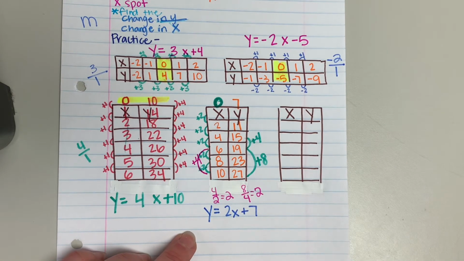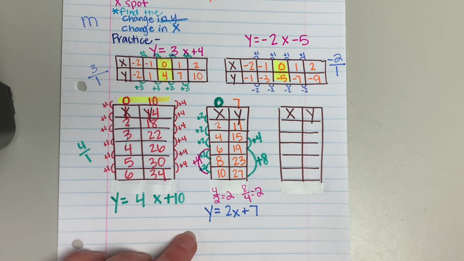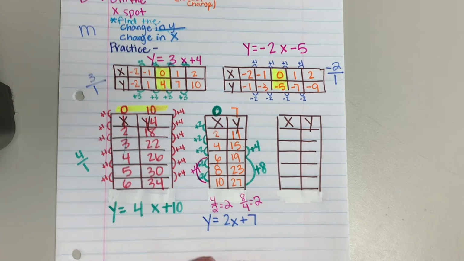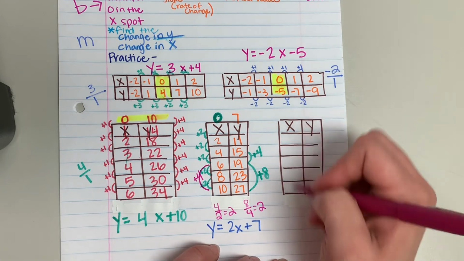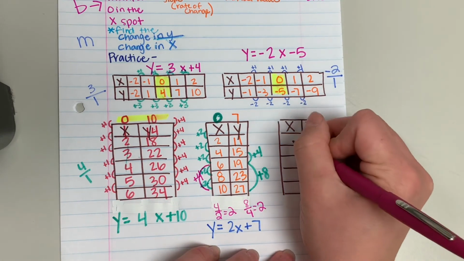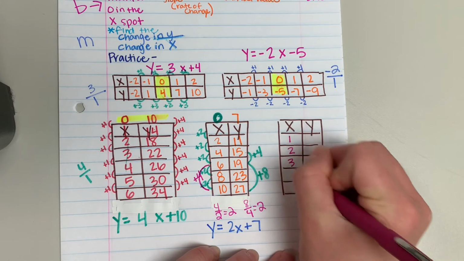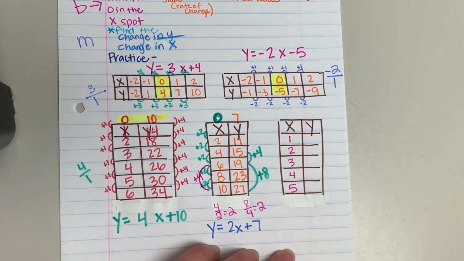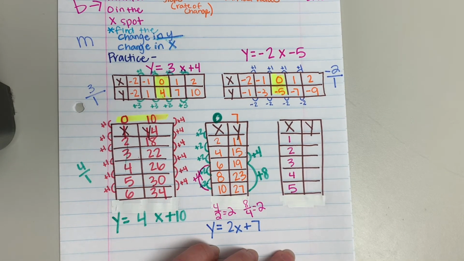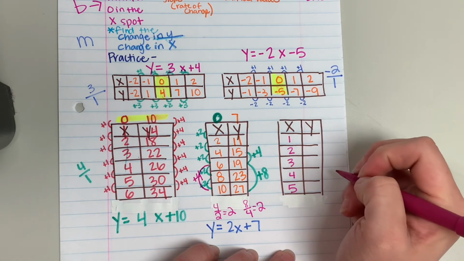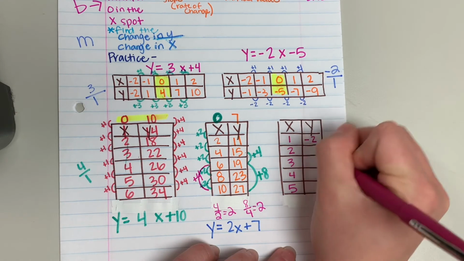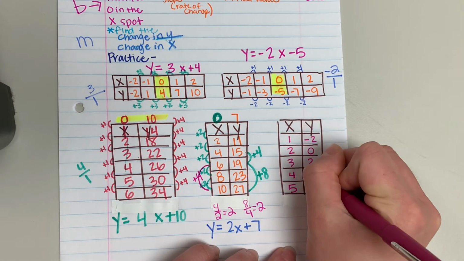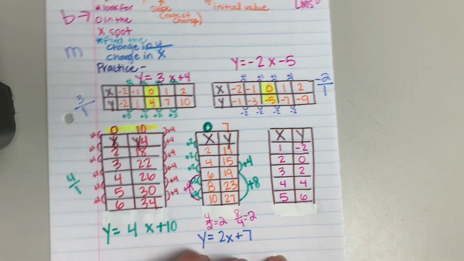Okay, let's try one more example. All right, so in your x values, go ahead and fill in your x's with 1, 2, 3, 4, 5. And in your y values, go ahead and fill these in with -2, 0, 2, 4, and 6.